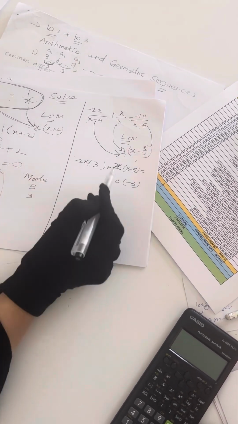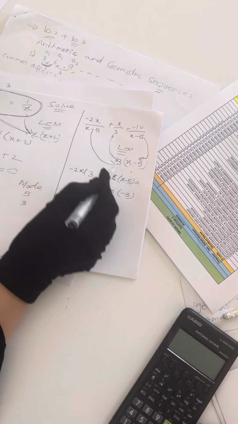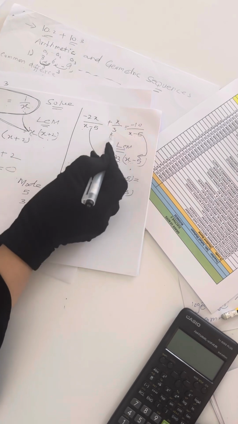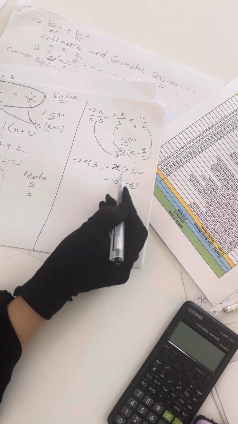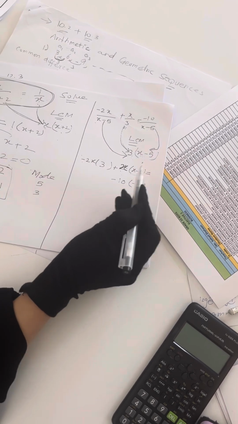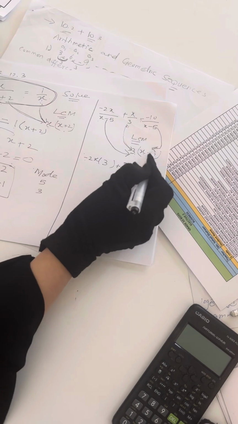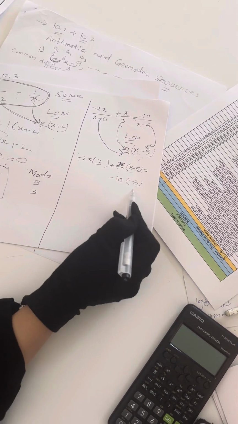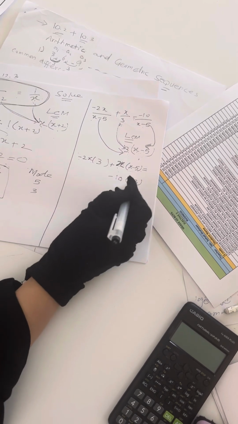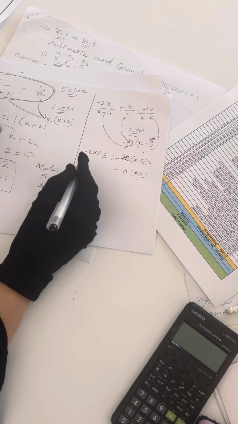Then what is in the numerator? X. Compare the denominator 3. So 3 is already there in the denominator. Which term is not here? From the LCM, x minus 5. So you will multiply by x minus 5. Equal negative 10. Compare the denominator. X minus 5 is already there. What is not there? 3. It's not negative 3, it's positive 3, right? It's positive 3. And then just solve the equation normally.